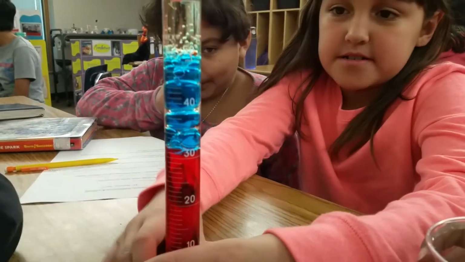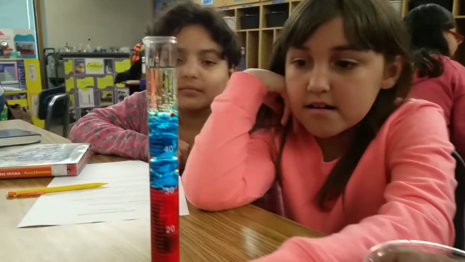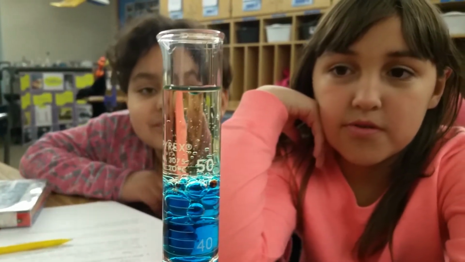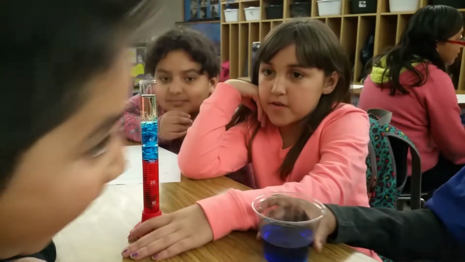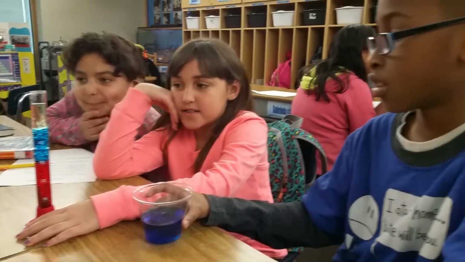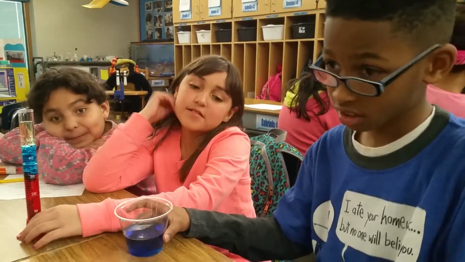It looks like the blue isn't mixing with the red, is it? No. And what's on top there? What's that on top? The oil. That's vegetable oil. So in this case, we know it's a suspension because what's happening here? Why is it a suspension? It's not dissolving. Nice job.